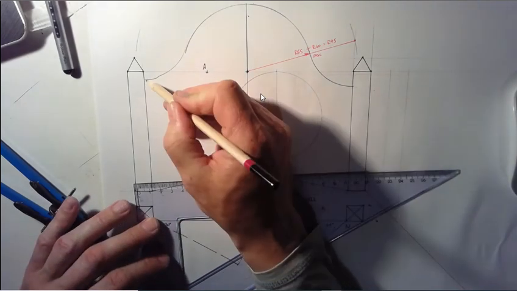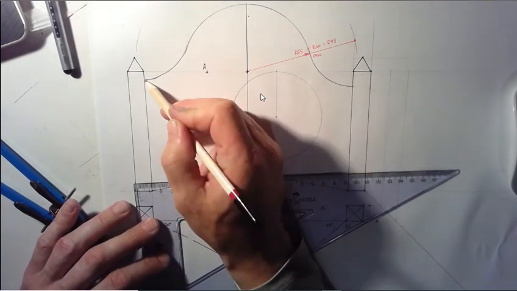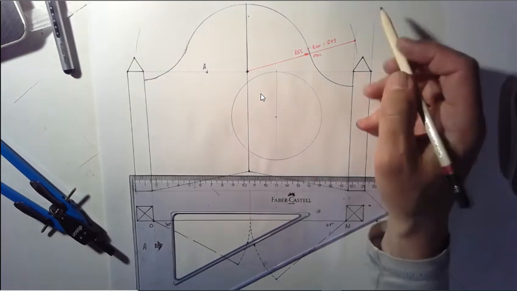That's terrible. Why did my compass slip so badly there? Alright, apologies about that. Okay, yeah, so that's fine there.